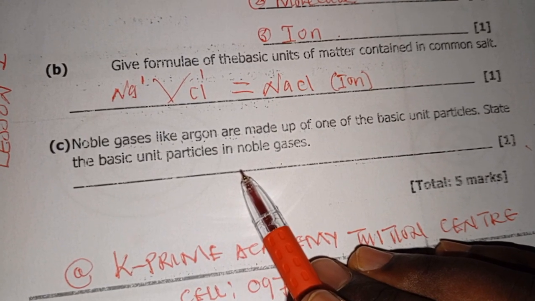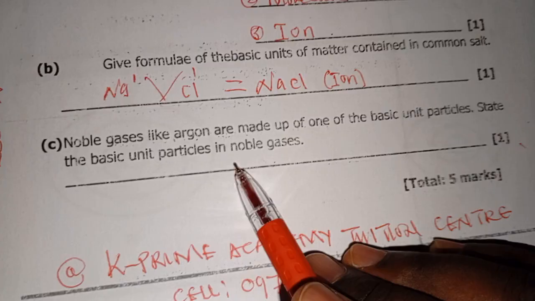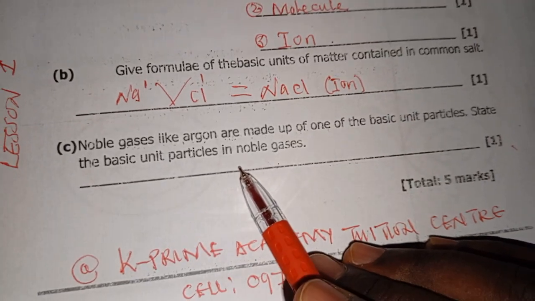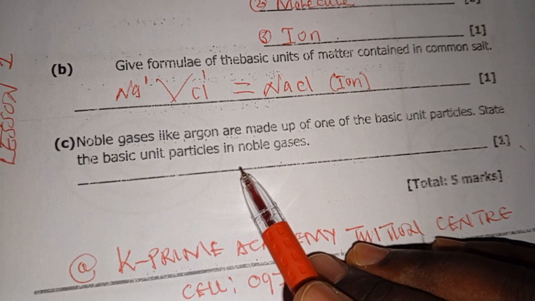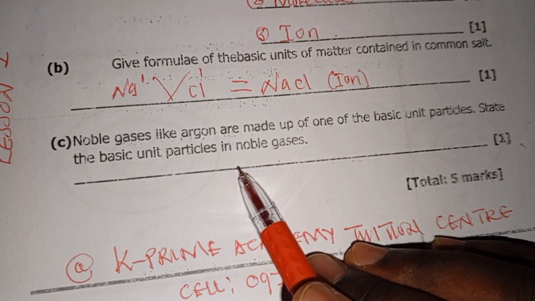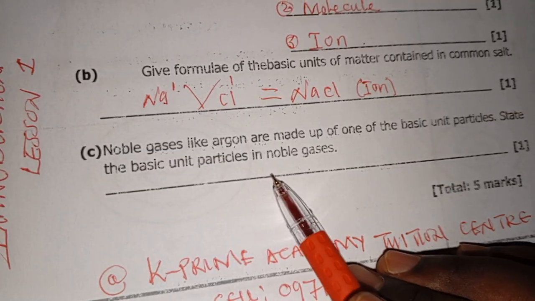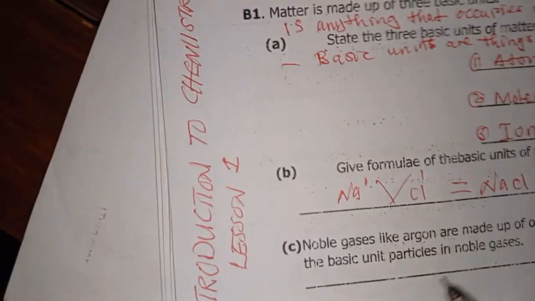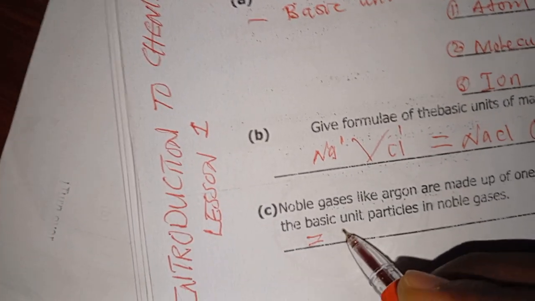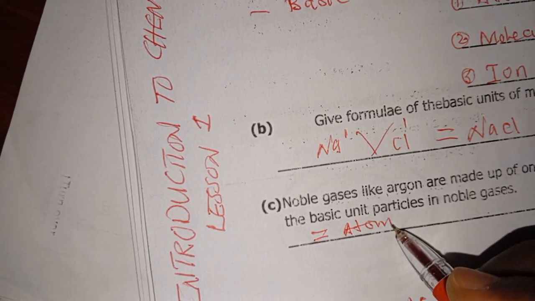They are not diatomic, they are monoatomic, meaning 1. So the basic units of matter present in noble gases, we have atoms. So the basic unit of noble gases is the atom.